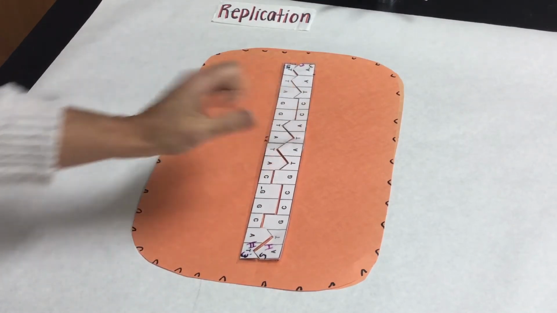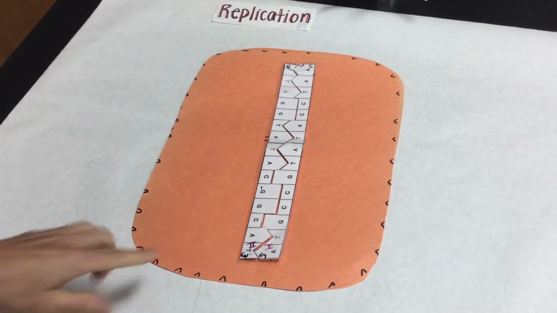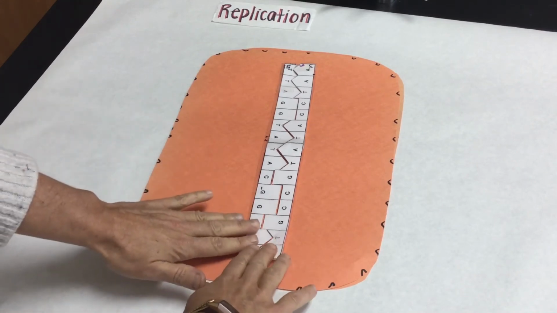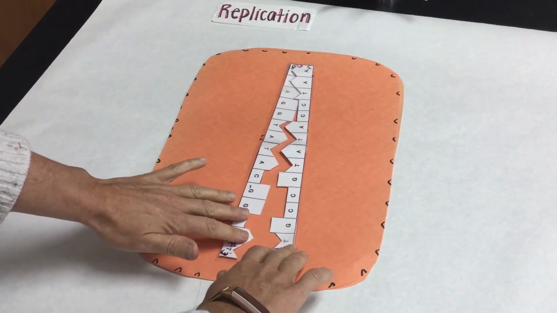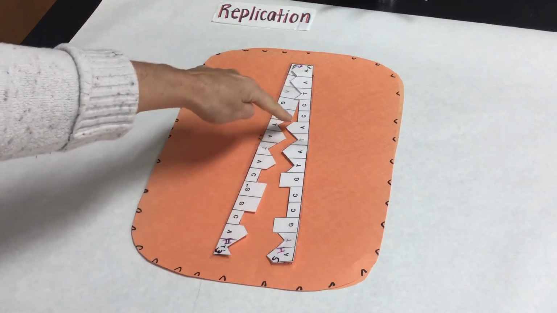Now what we need to do is we need helicase to come along and break our hydrogen bonds. So remember, there's 2 between adenine and thymine. There's 3 between cytosine and guanine. It's kind of like a little zipper. So helicase comes in, it starts splitting them open. And what it's doing, it's creating something called a replication fork.